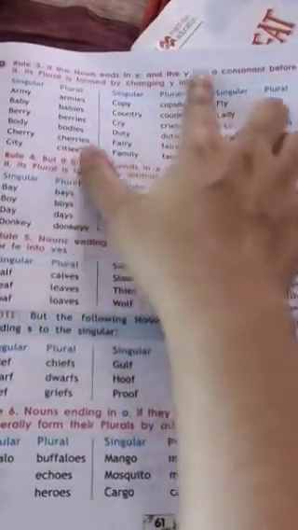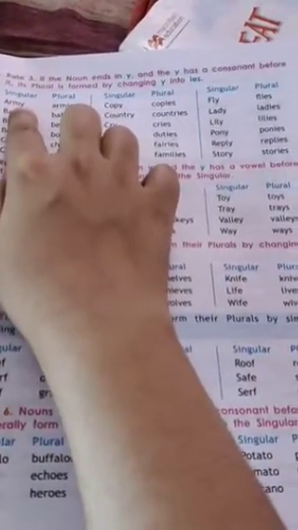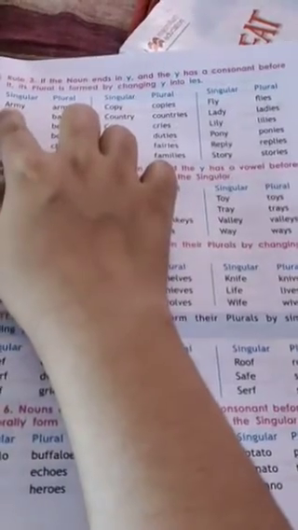Alright? See this properly. Singular, army. What does it say? It is saying that if the noun ends with y and the y has a consonant before it, like the word army, it has y at the end, and before the y we have a consonant. Consonant is what?